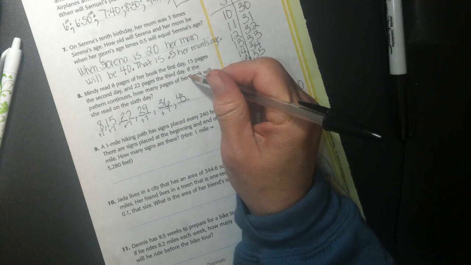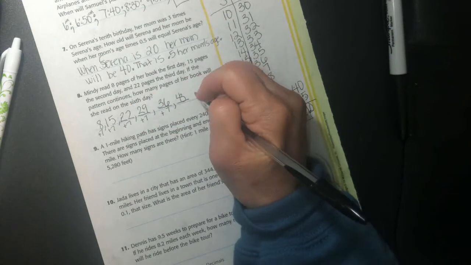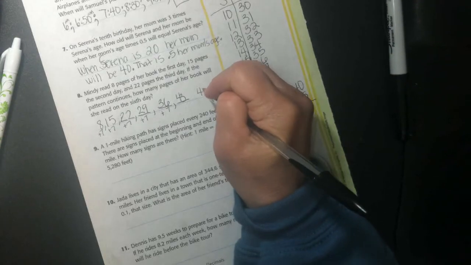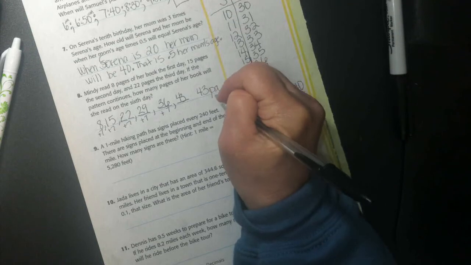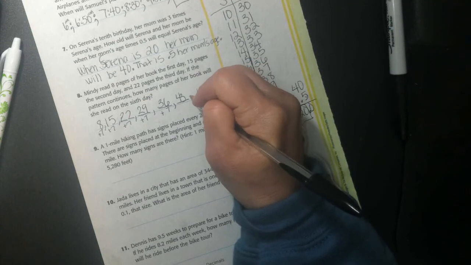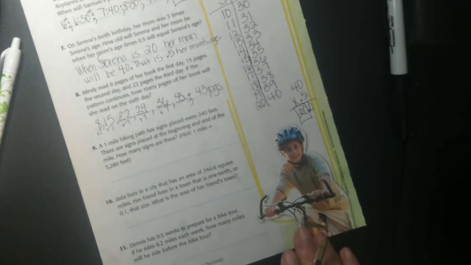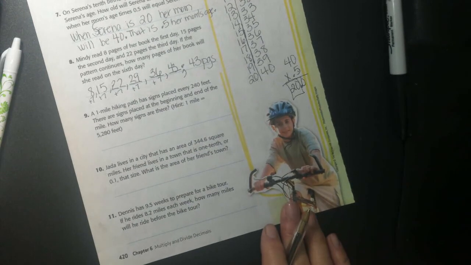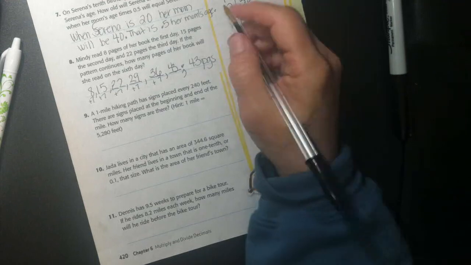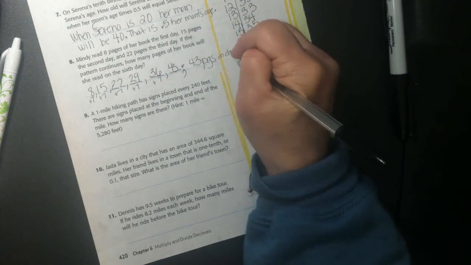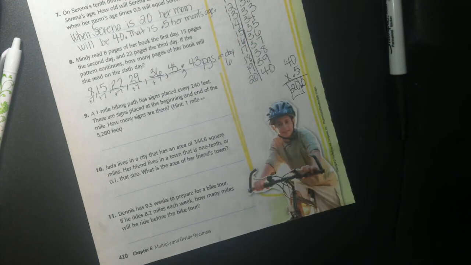So how many pages of her book will she read on day 6? 43 pages. I'm going to abbreviate pages there, PGS. Is what she read. And I could even put on day 6.